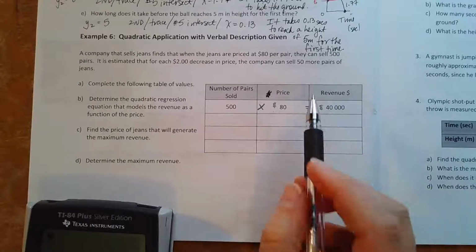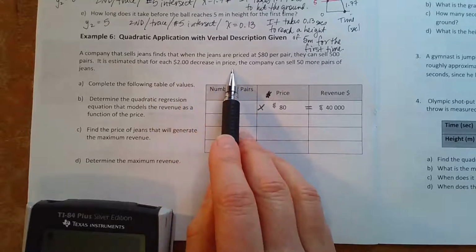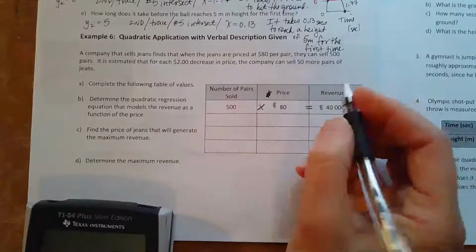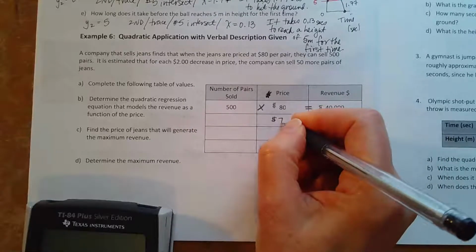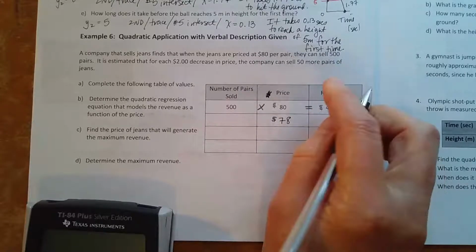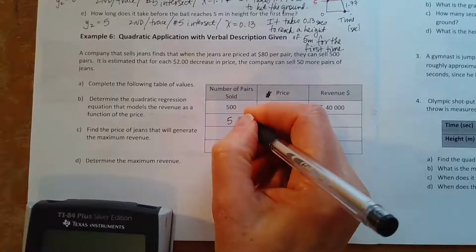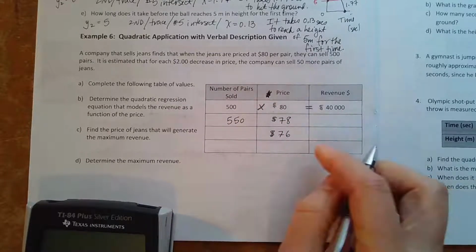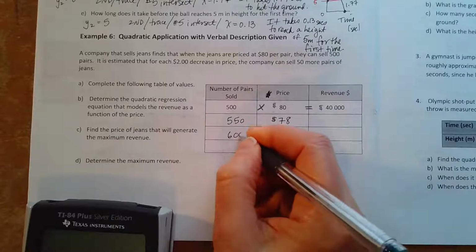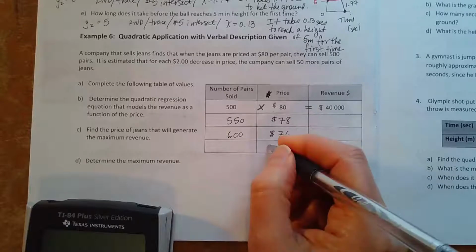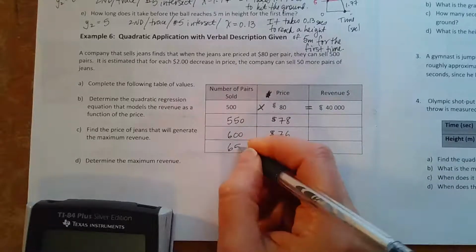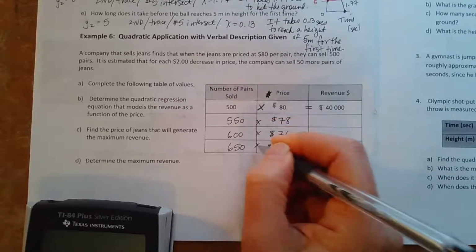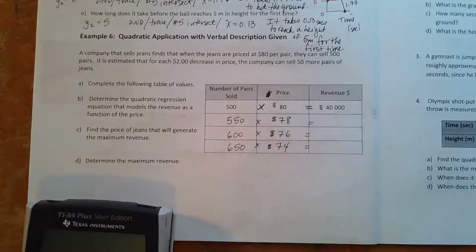All right, well, let's read the question one more time. For every $2 decrease in price, so I'm just going to start with that number. A $2 decrease in price means $2 less. If I sell the jeans for $78, the company sells 50 more pairs. Okay, so that's 550. If I reduce a further $2, that would take me down to 76. I'm going to sell another 50 pair. If I reduce another $2, I sell another 50 pair. Okay, so they obviously thought that 4 entries is enough. So I just have to figure out what these numbers are.